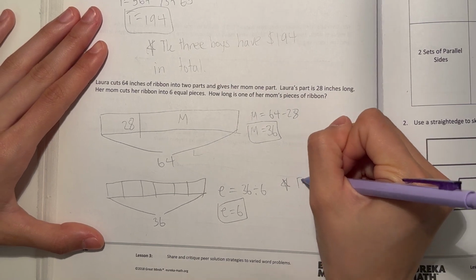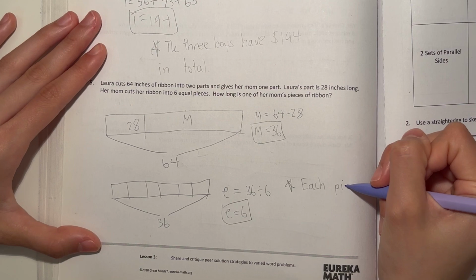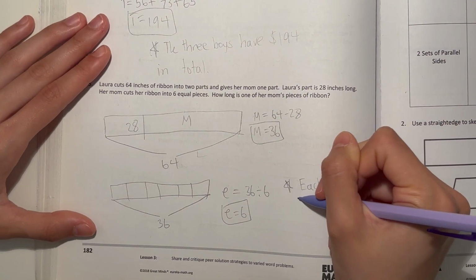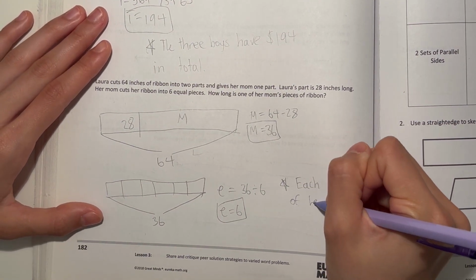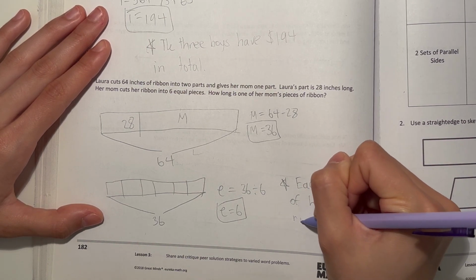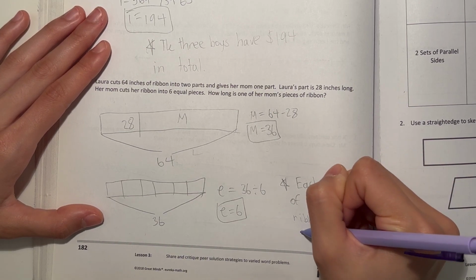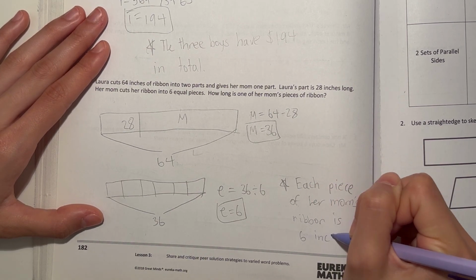That means each piece of her mom's ribbon is 6 inches.